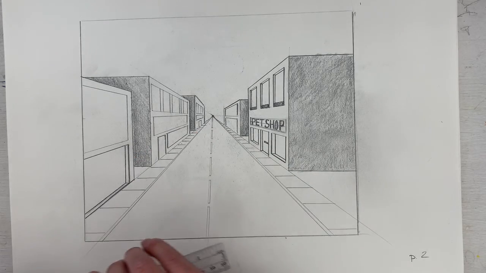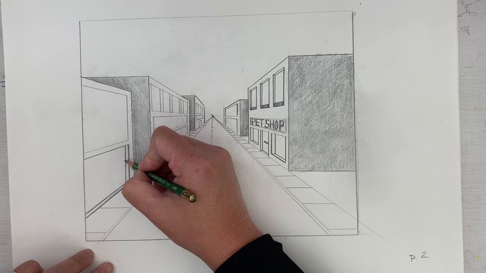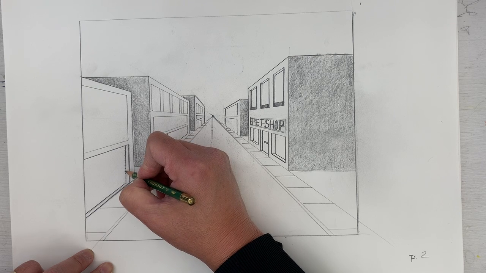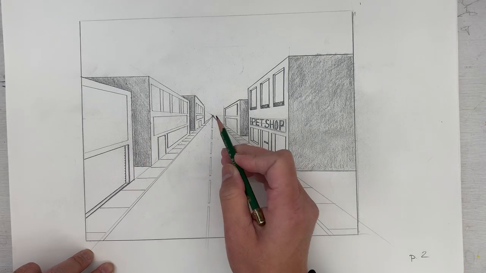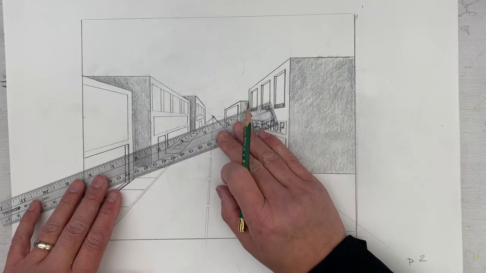So here's the thing. I'm going to put little marks of how thick I want the distance between each one of the ribs that's going to be in my garage door. And I'm going to have these points that I'm making intersect with that vanishing point. That's going to be my marker.